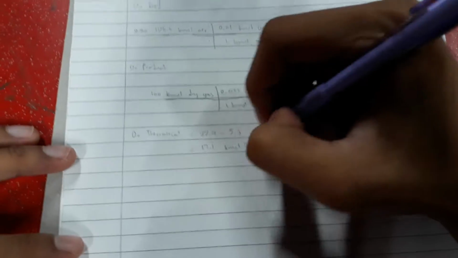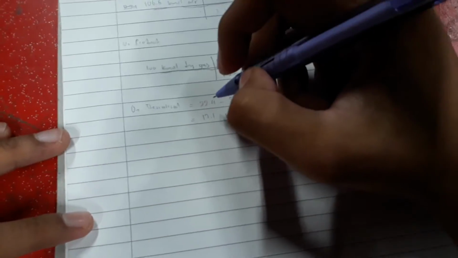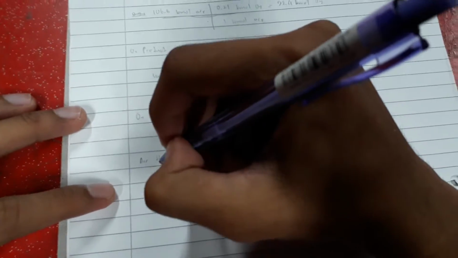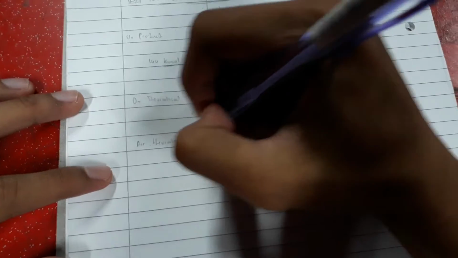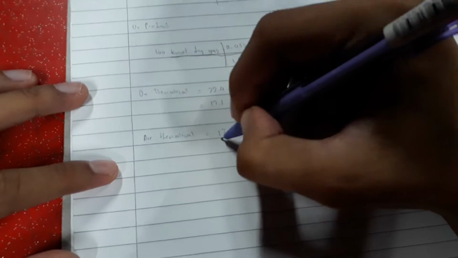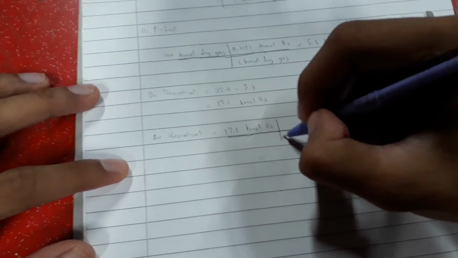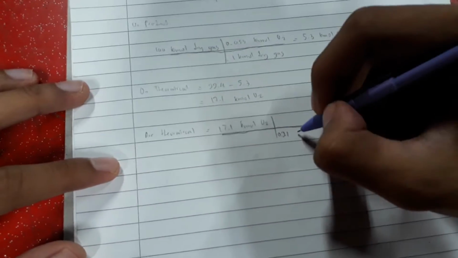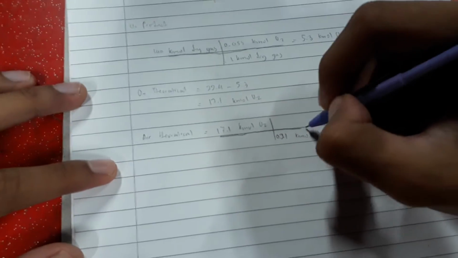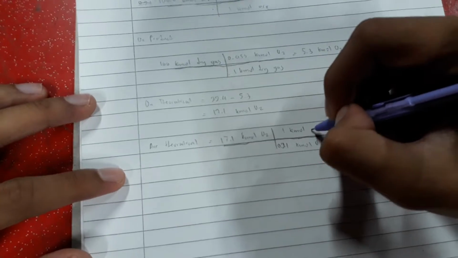So we change this O2 to find the air theoretical, which is 17.1 kilomole O2 over 0.21 kilomole O2 times 1 kilomole air.